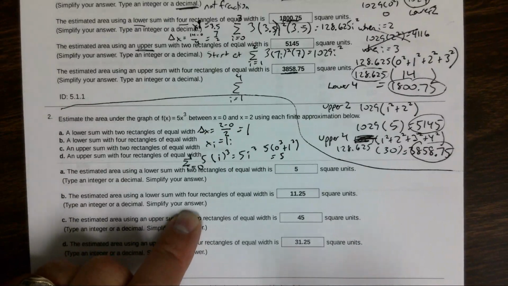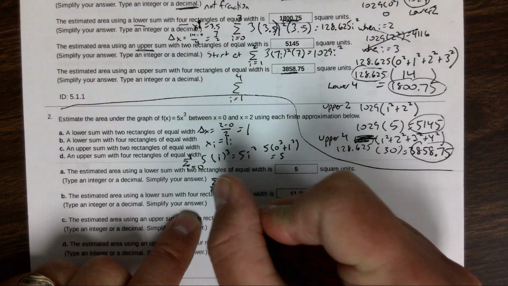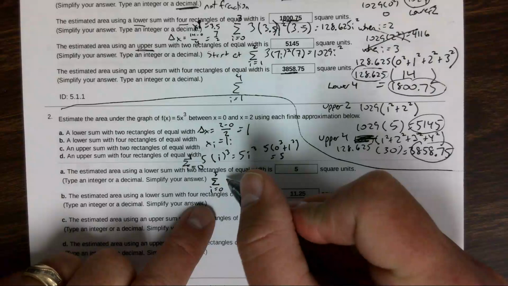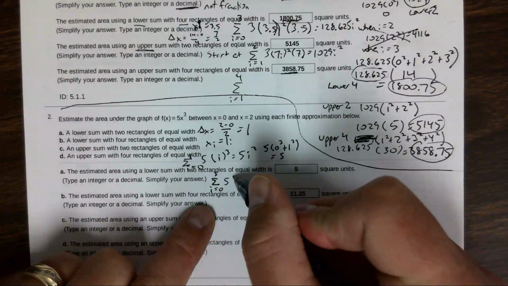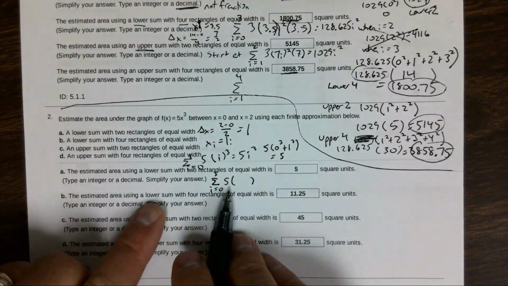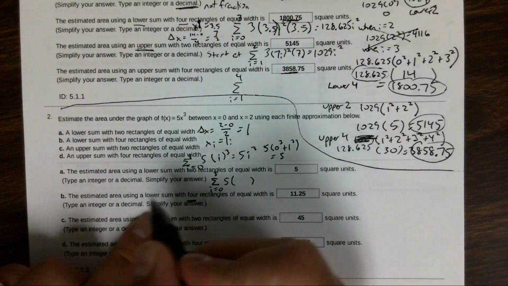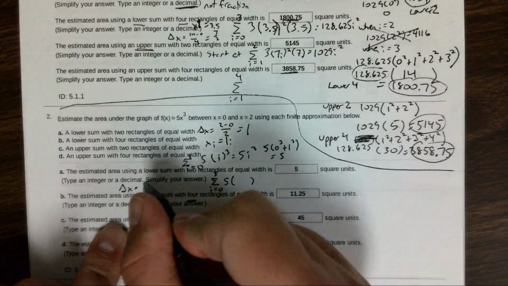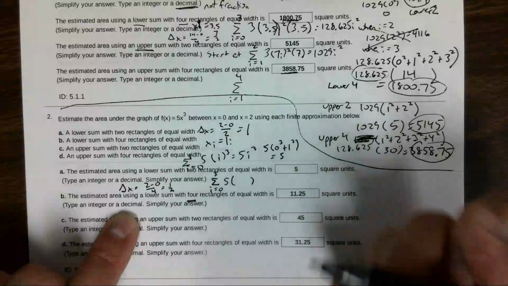The next one, we need to do the sum from i equals 0 to 3, and we need 5 times something. Okay, so let's be careful about this one. We're doing 4 now, and so our delta x is going to be 2 minus 0 over 4, so that's a half, or you could say 0.5.